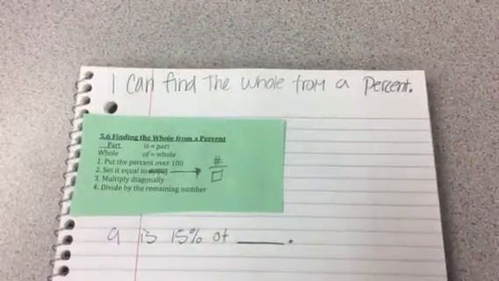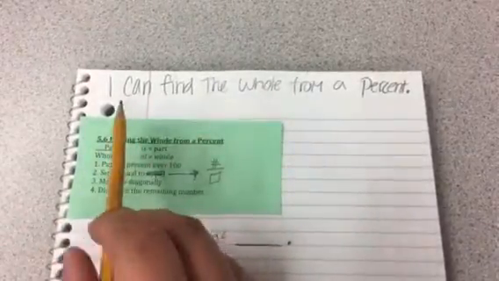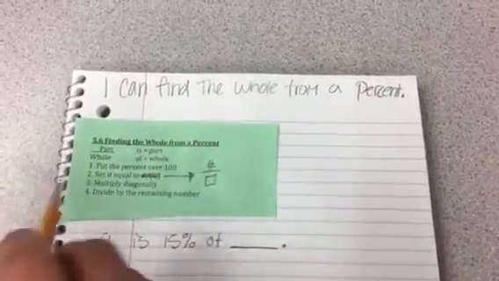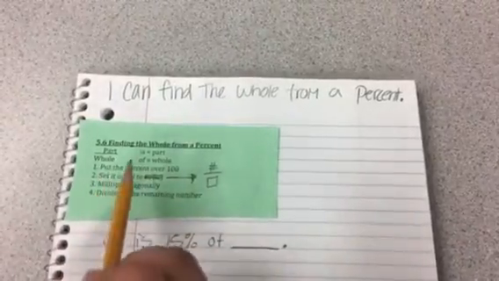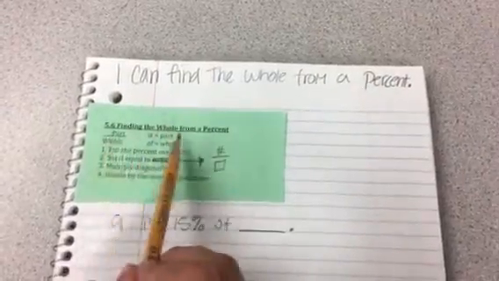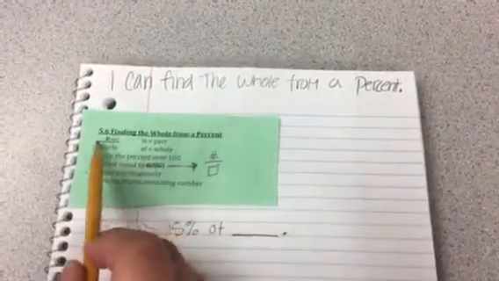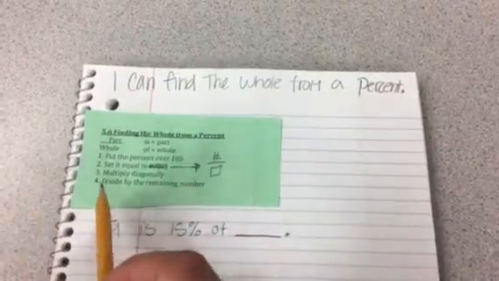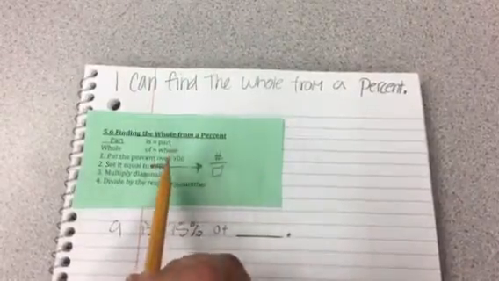So hopefully you guys are ready to move at this point. Our objective today is: I can find the whole from a percent, because the missing value here is going to be the whole. I have a couple of notes, and we're going to spend some more time talking about this tomorrow. The part goes on the top, and then the whole is going to go on the bottom. Today, you're going to be working on finding the whole.